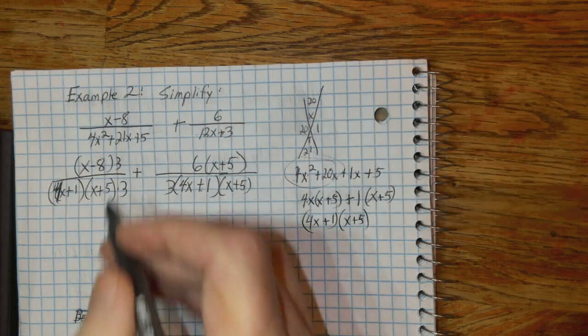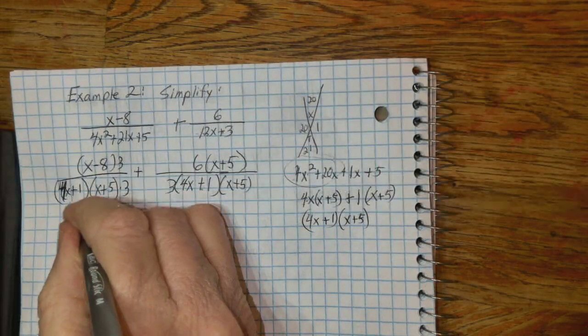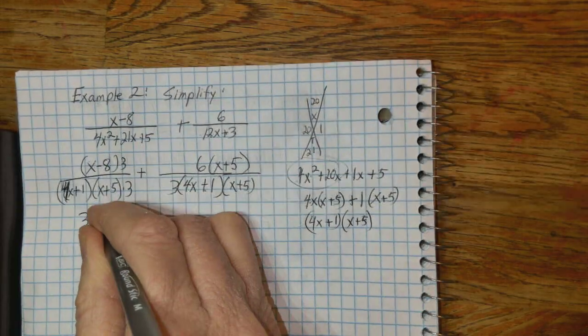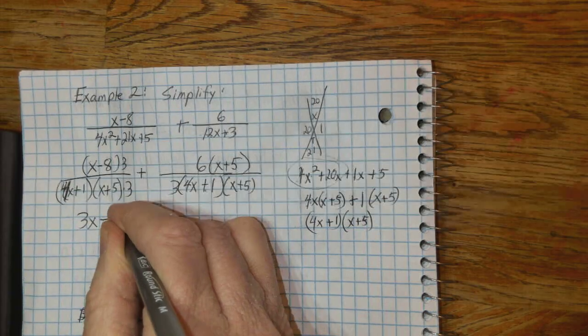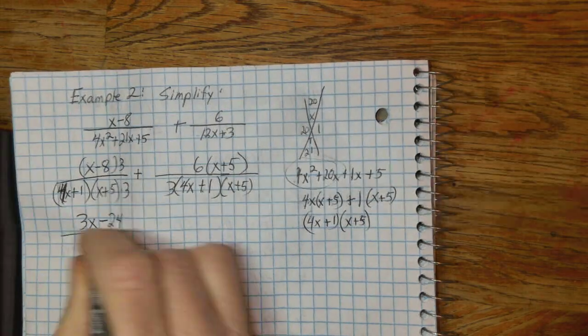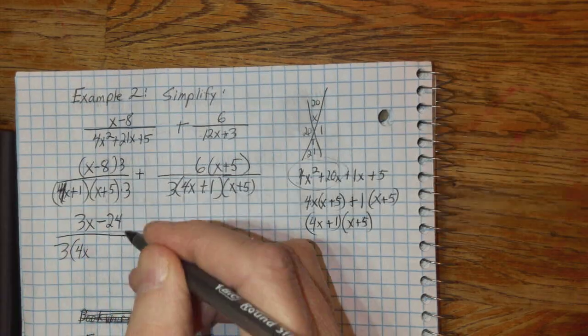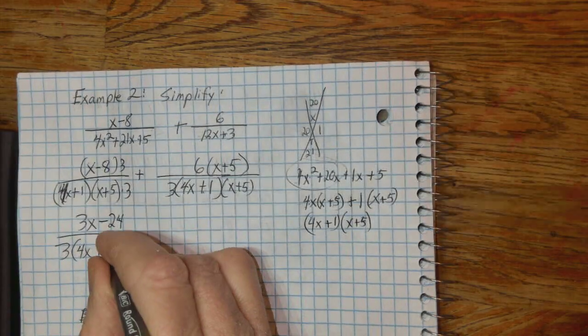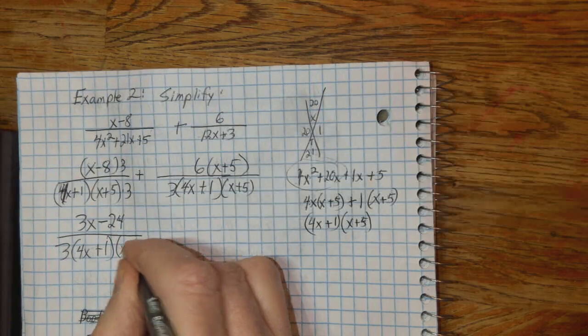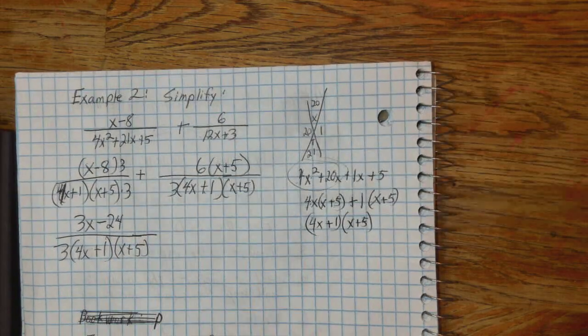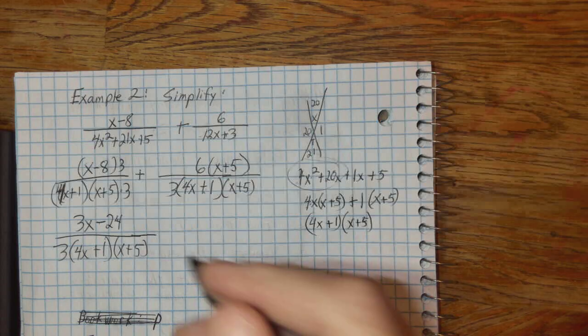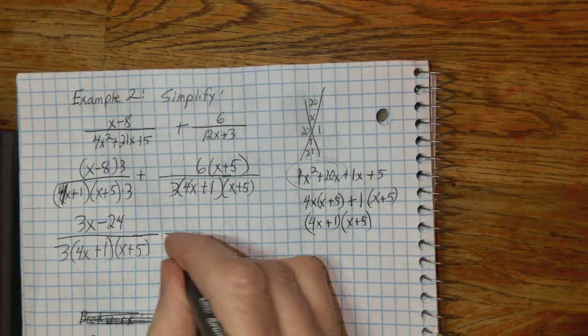Alright, let's rewrite this. This is with the distributive property. That's 3x minus 24 over 3 times 4x plus 1 times x plus 5. I'm not going to multiply that out. I'm going to leave the denominator factored all the time.